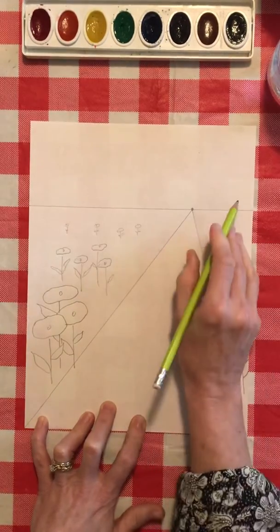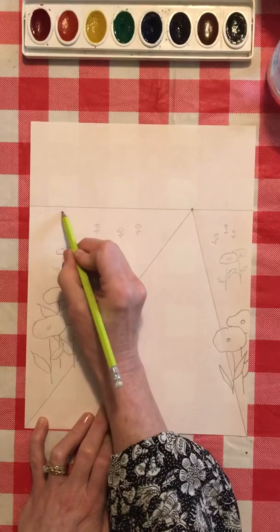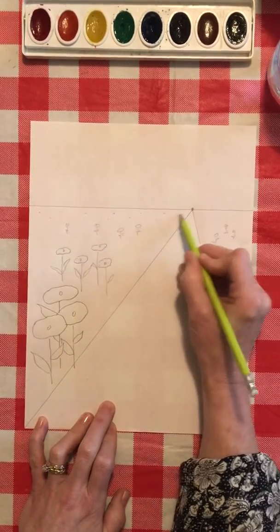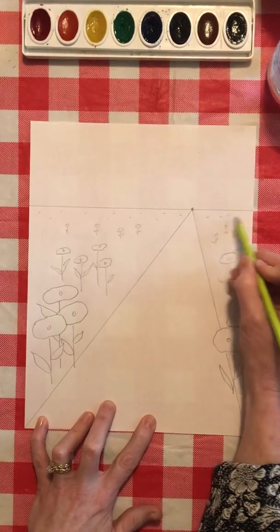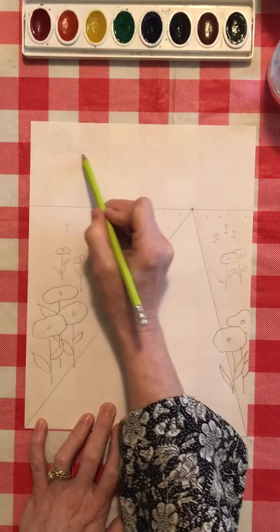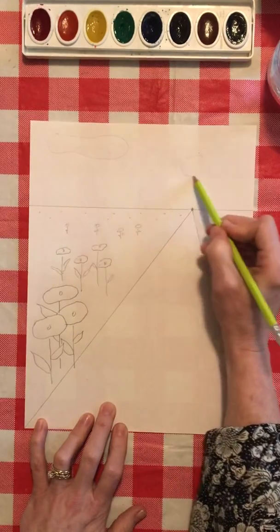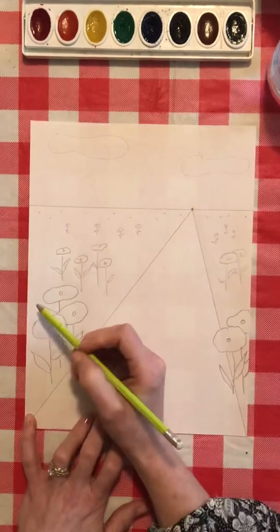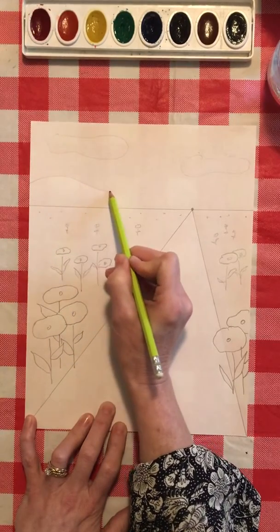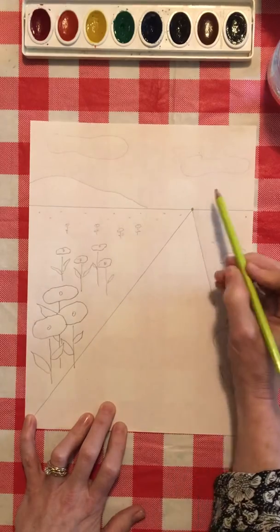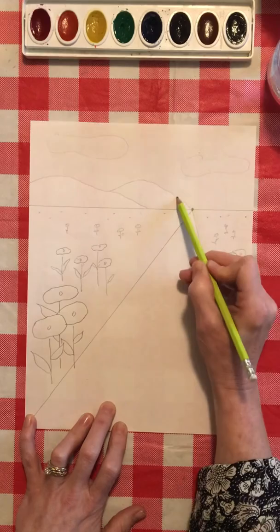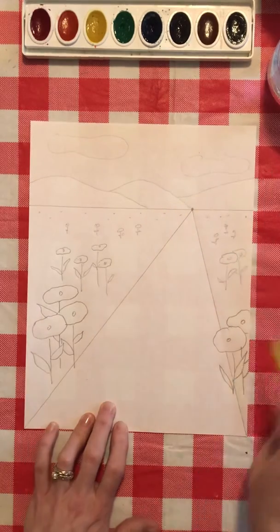And then the flowers off in the farthest distance are going to just be little dots of color. I'm going to know that they're poppies in the field, but I can't see them or the detail. All right, up in my sky, I am going to include a couple clouds. And I think I'm going to have some rolling meadow, so not too steep of a hill. Come down. Maybe one is behind it and one over here.